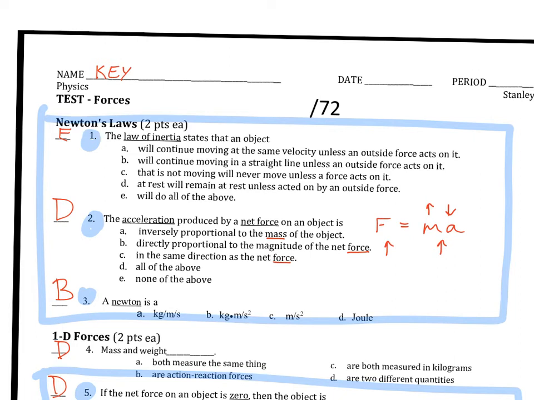Okay, we're on the home stretch. You need your big test on forces. Some of this is repeat from what we talked about on Friday with the 1D forces and Newton's laws quiz, but let's go through the whole thing again. Okay, page 1, Newton's laws.